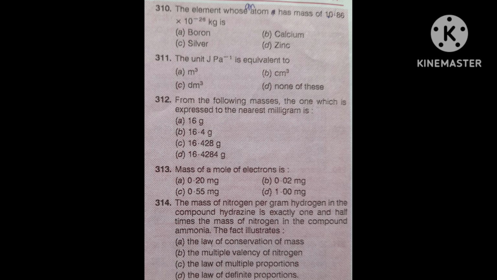Again I am reading the question. From the following masses, the one which is expressed to the nearest milligram is: first option 16 gram, second option 16.4 gram, third option 16.428 gram, fourth option 16.4284 gram.